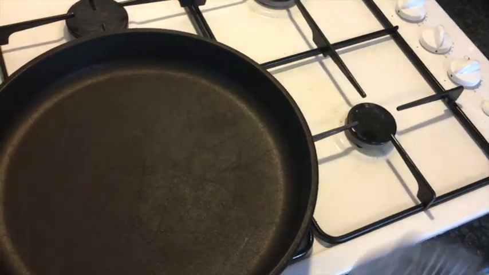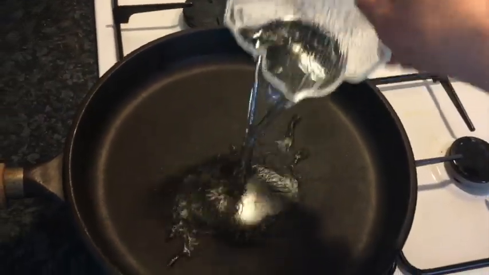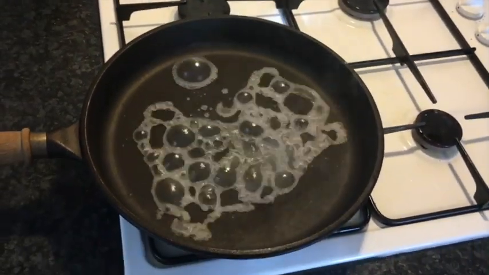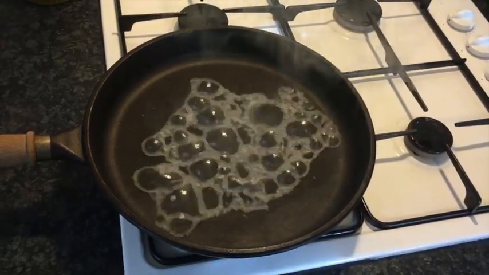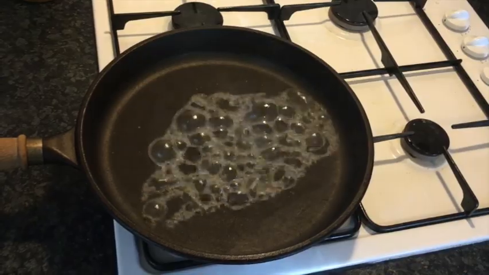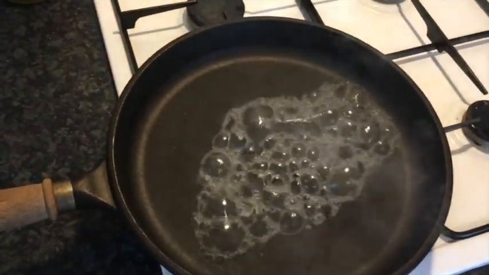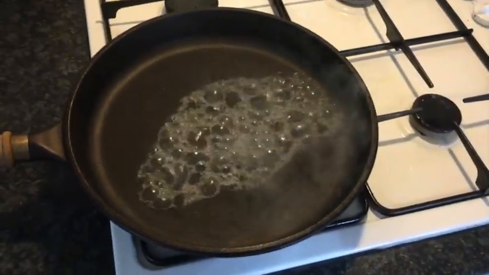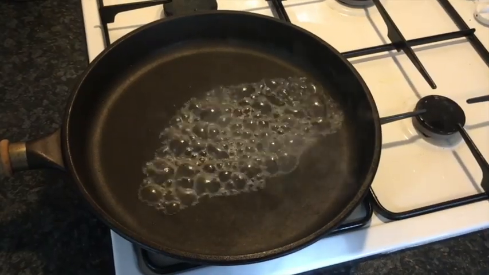What happens if we just dump a whole bunch of water in? Oh man. That looks to me like Voronoi patterns. All right, I'm going to go turn on my fan. Voronoi patterns result from nuclei impinging on one another, and given that this is the nucleation of a vapor phase, it's not really a surprise that we see this happening in my pan.